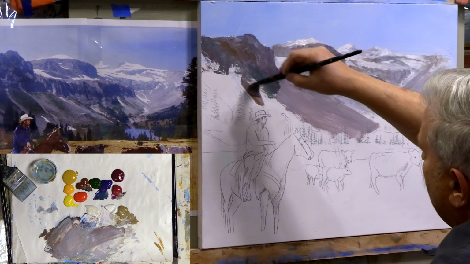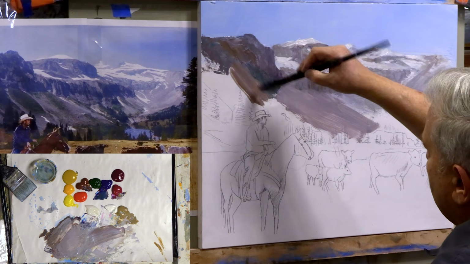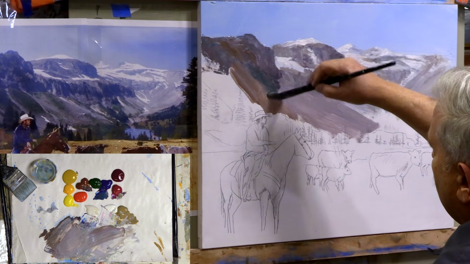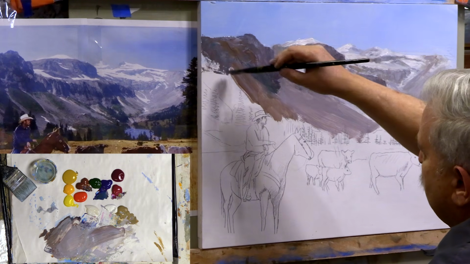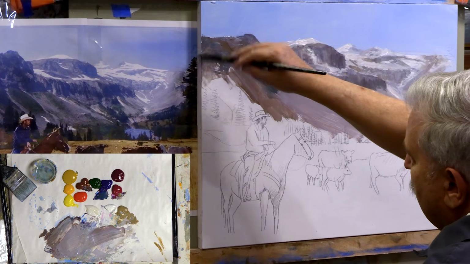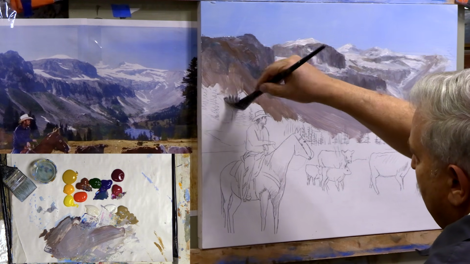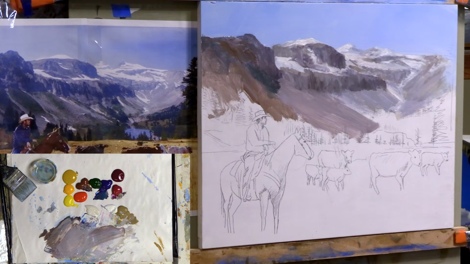Some of this will get darker back up here. We're going to put trees up along here. And so as I come out of this mountain, we're going to put the slopes in, and then we'll get the trees in and all that stuff.